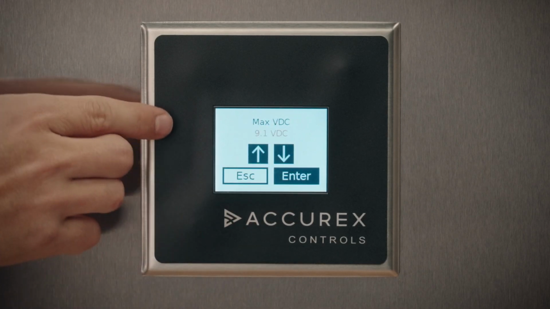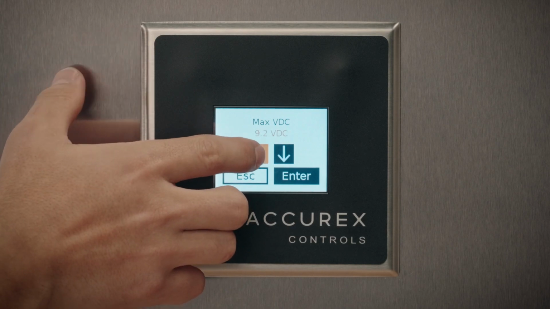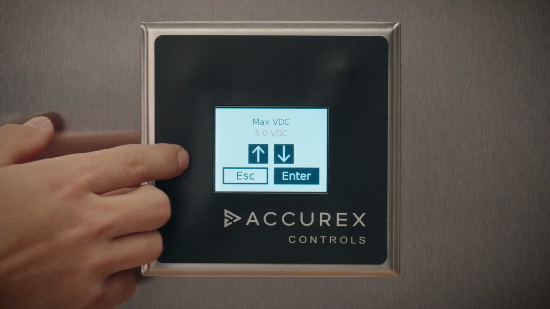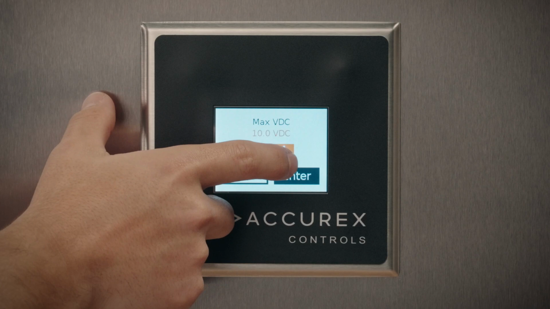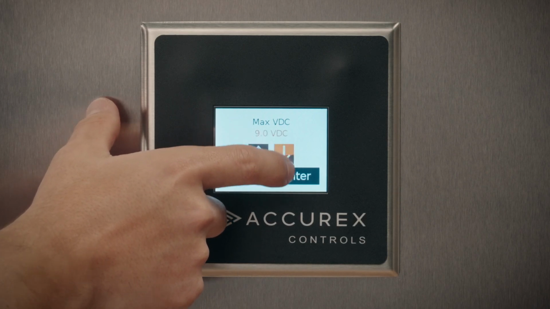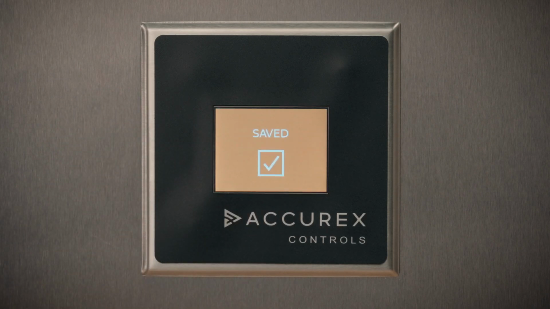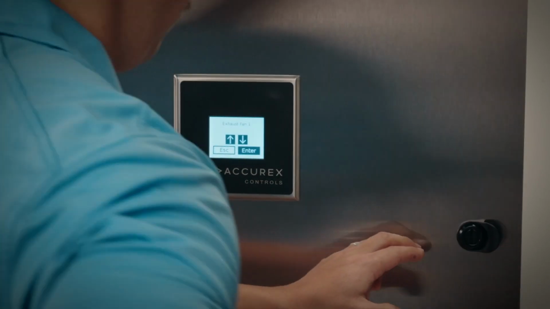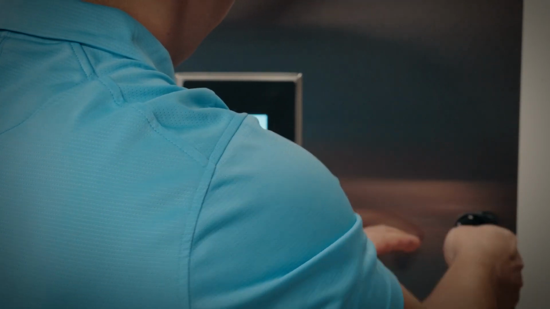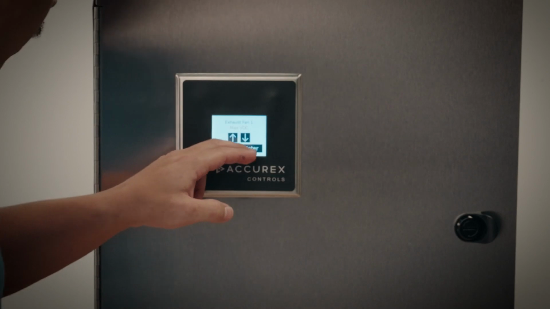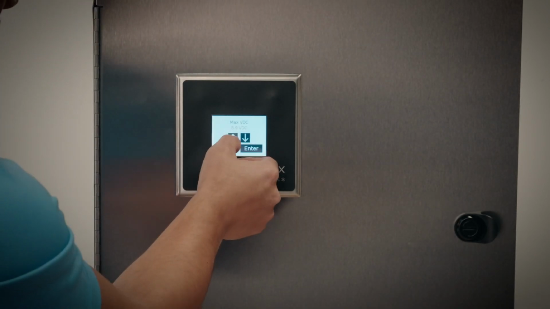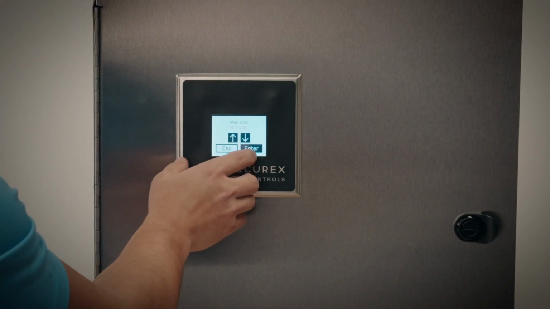The maximum set point adjusts similarly. To adjust the setting, enter on it, and then adjust up or down with the arrows on the display. Another note, the maximum VDC cannot be lower than the minimum VDC setting. Please note that for any adjustment, performance, building balance, and overall fan function can and will be affected. Adjustment is up to the discretion of the operator.